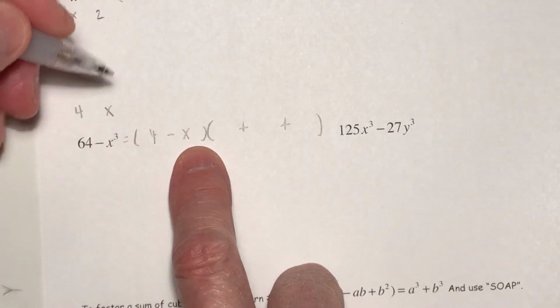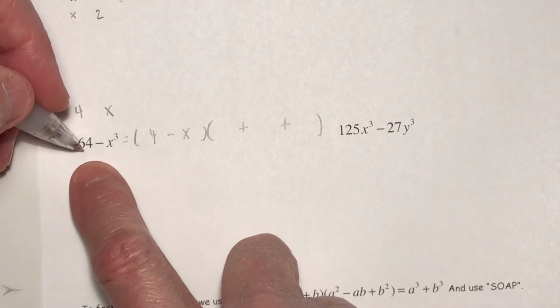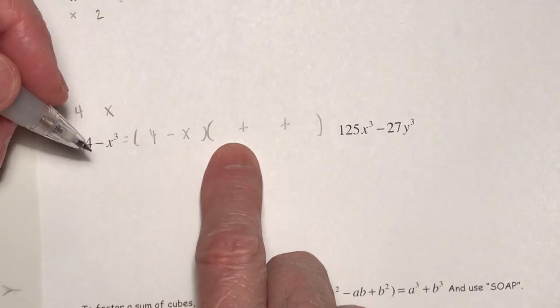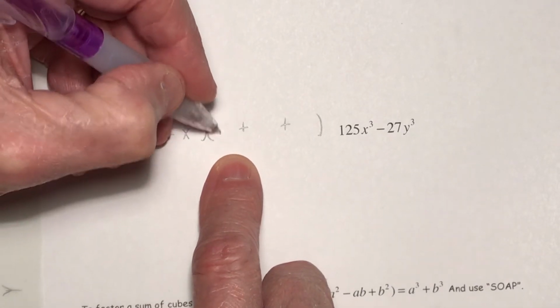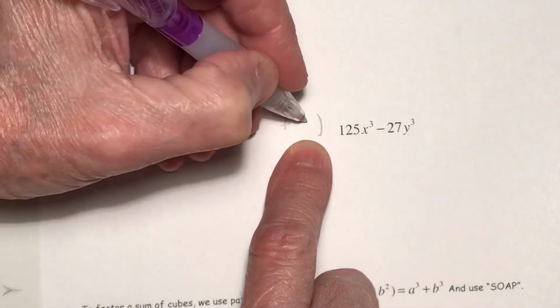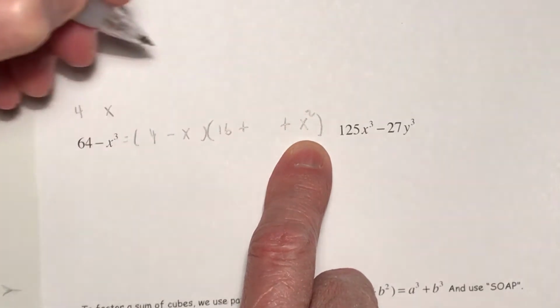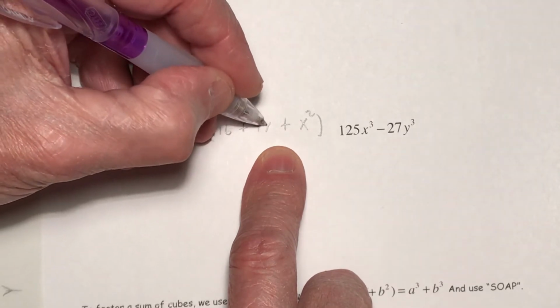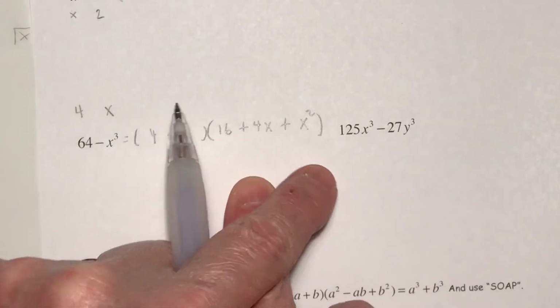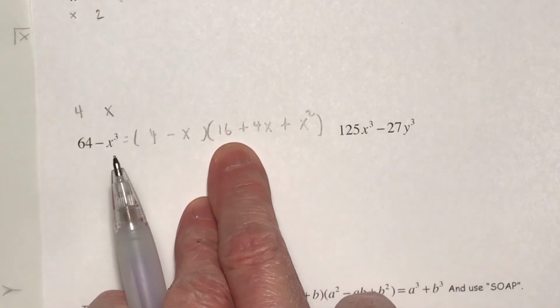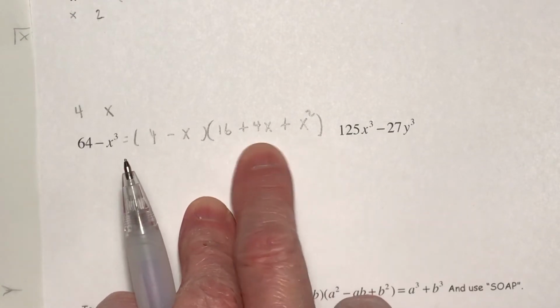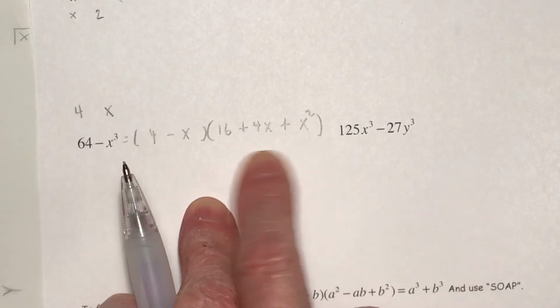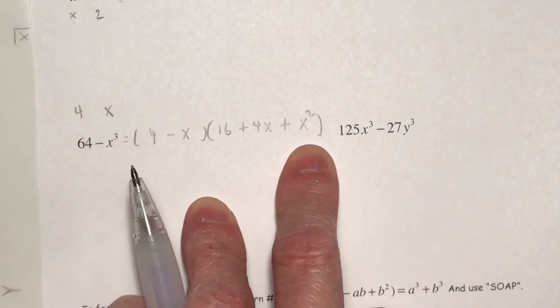4 before the x, 4 take away x because it was 64, take away x cubed. And here we put the square of 4, and here we put the square of x, and in the middle we put 4 times x. And if you're wondering, could I change the order here to make it look more normal, x squared, 4x, 16? Yes, you can.